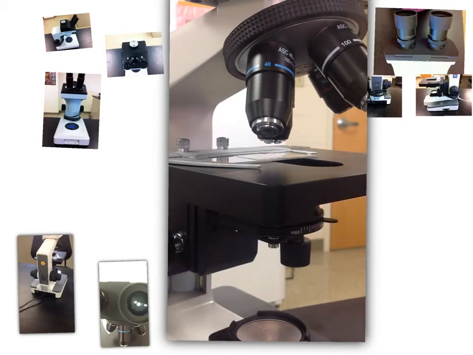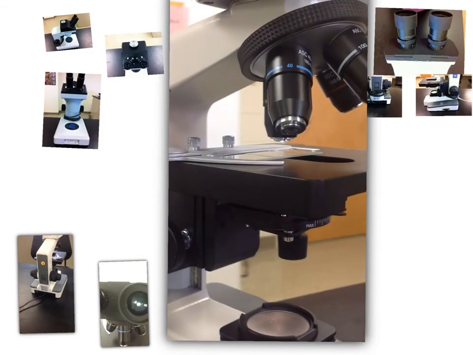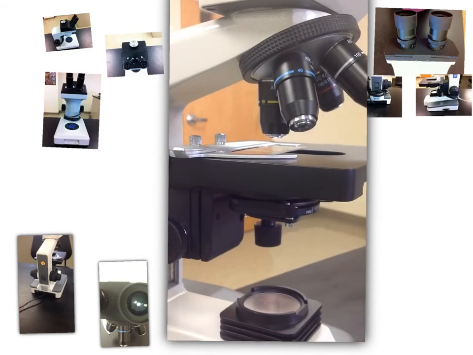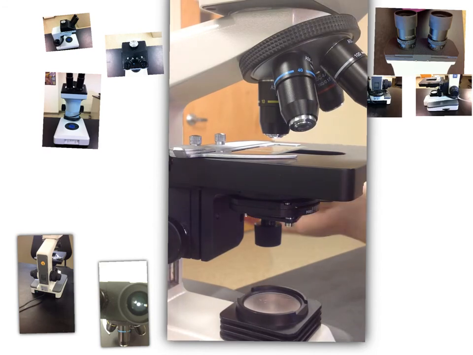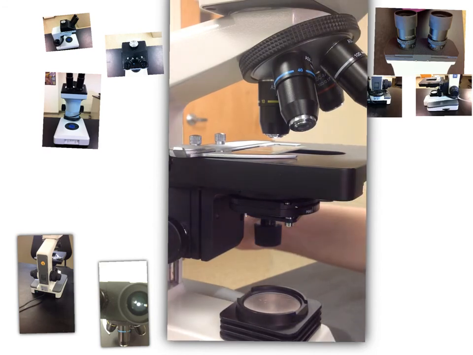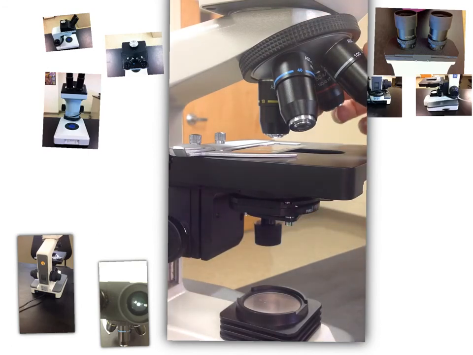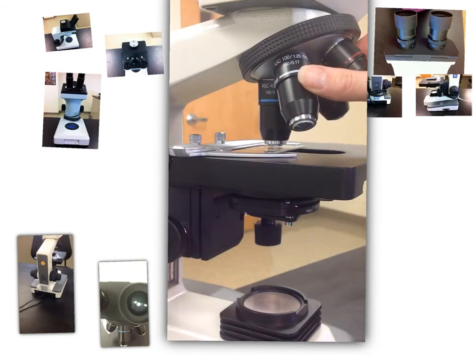So I'm using the fine adjustment to make sure that it's in focus. If you take a look, I'm on 10, so this will give me a magnification of 100. And a lot of people get really scared right about now. They say, oh no, I'm going to hit, and then they back off. You don't want to. As long as you are in focus, that's okay. You're never going to hit as long as you are in focus.